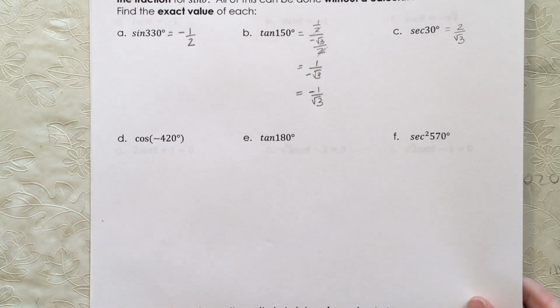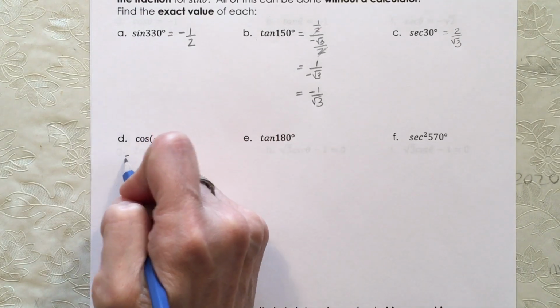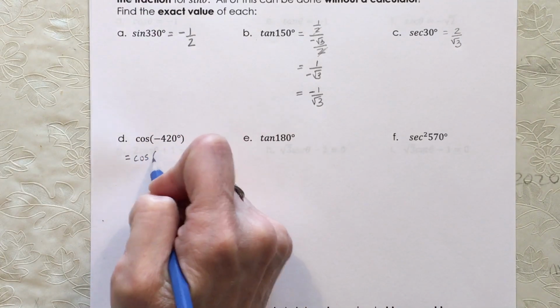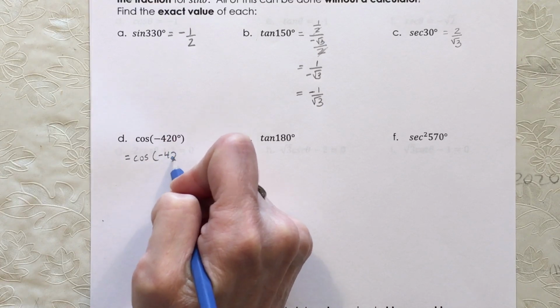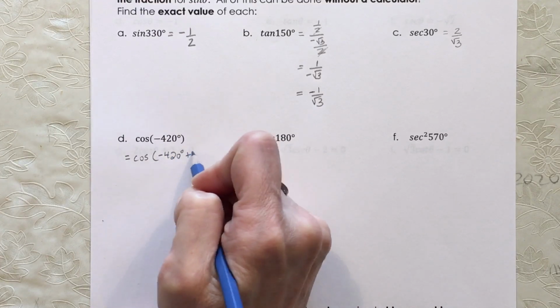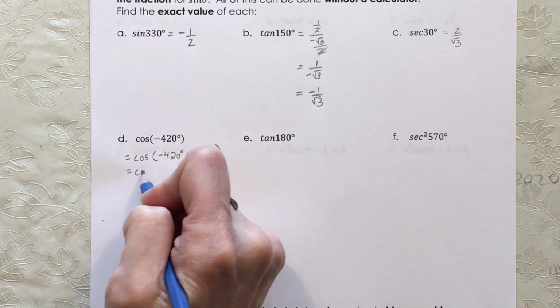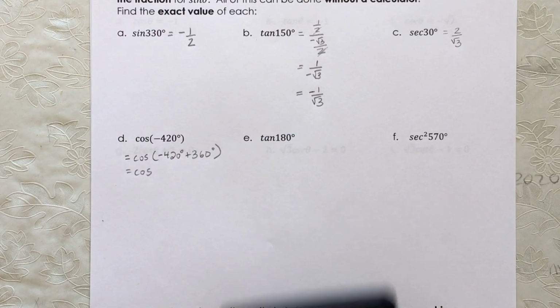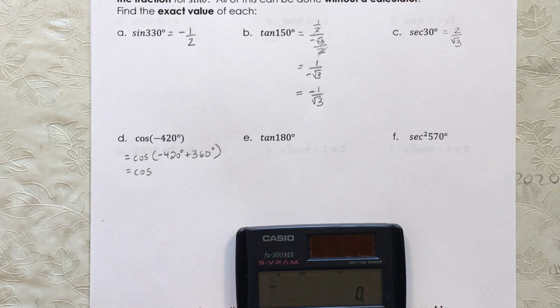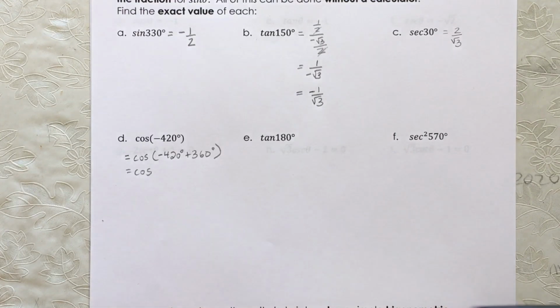Moving on to the cosine of -420. First, I would find the cosine of an angle that's on our circle. So I'd add 360. So cos of -420 plus 360 is -60.